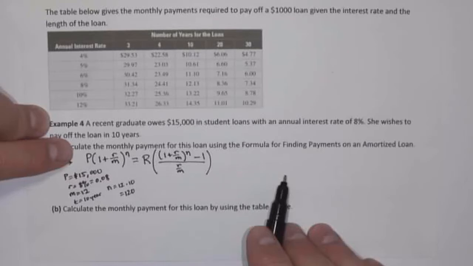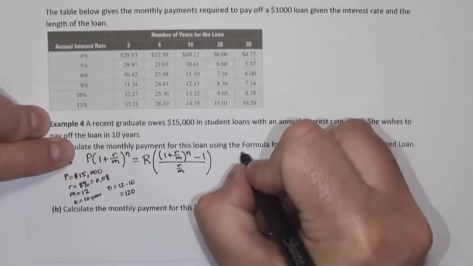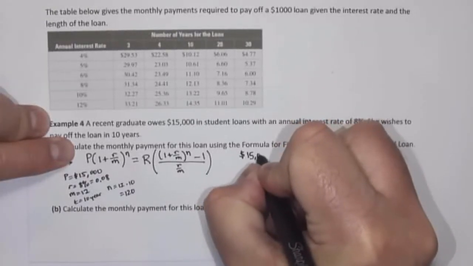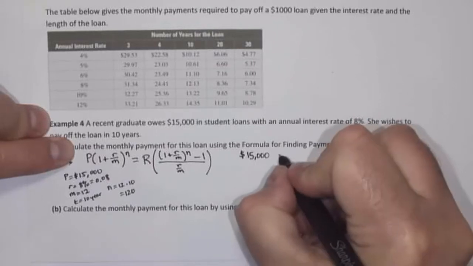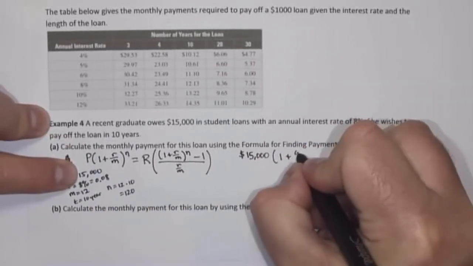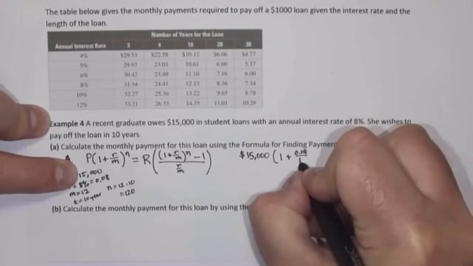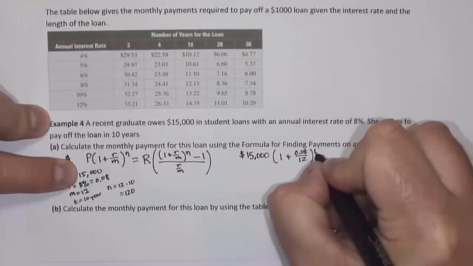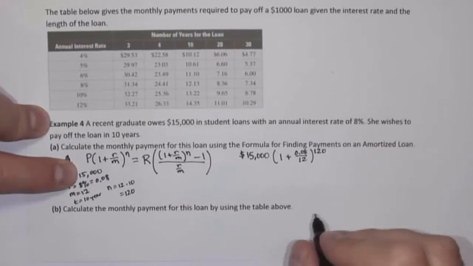So using this formula, I'm going to have 15,000 times 1 plus, filling in r, so that's 8% divided by 12, and that's going to be raised to the 120th power.